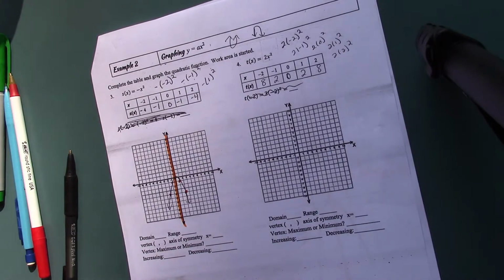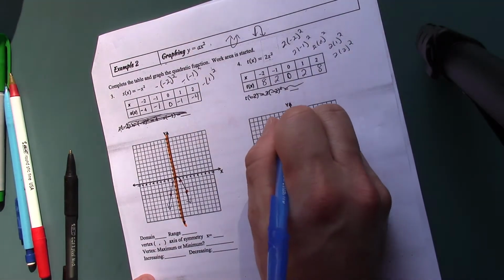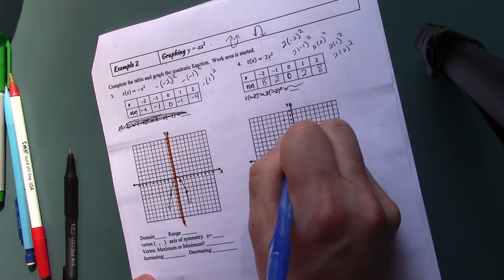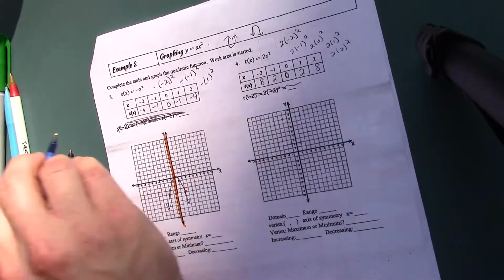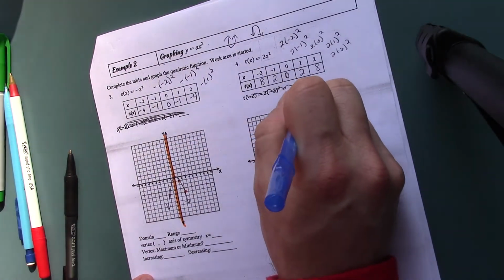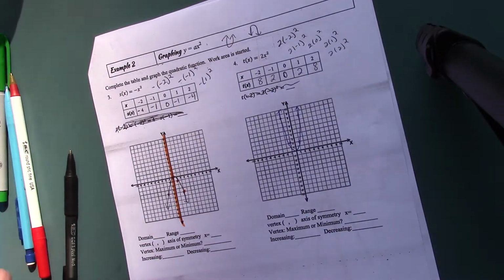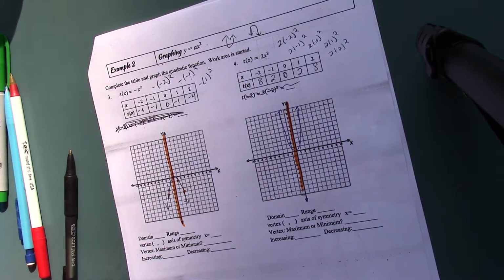So let's graph this other one here. Okay, so I've got -2, 8 way up here. -1, 2, 0, 0, 1, 2, and 2, 8. And again, I know those reflect each other as well. Sorry, my connecting the dot skills are not as great as I'd like them to be. This coronavirus thing is affecting all of us.